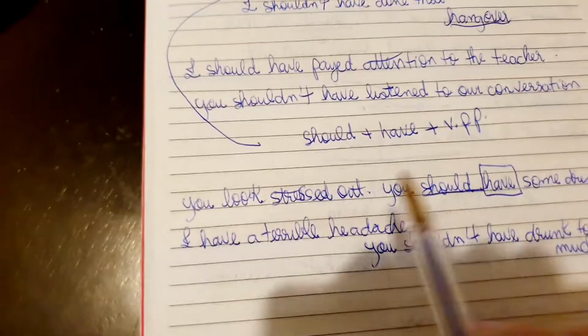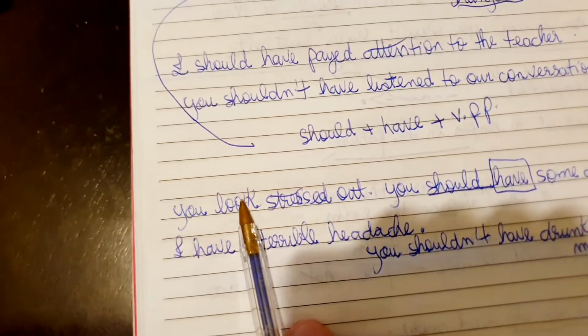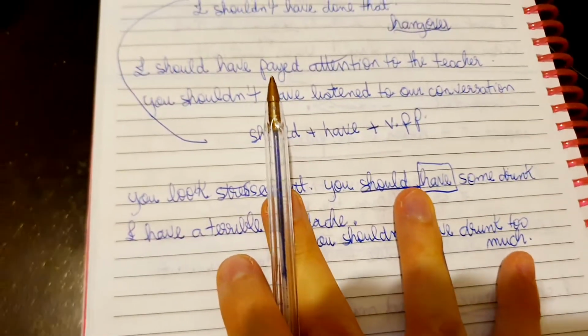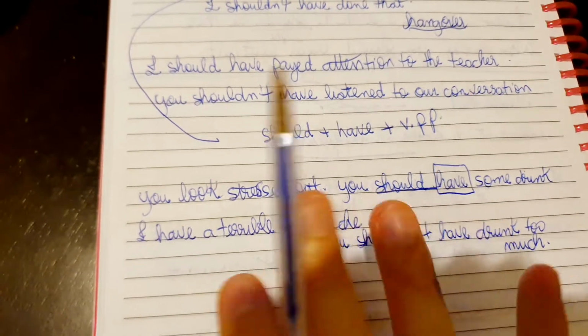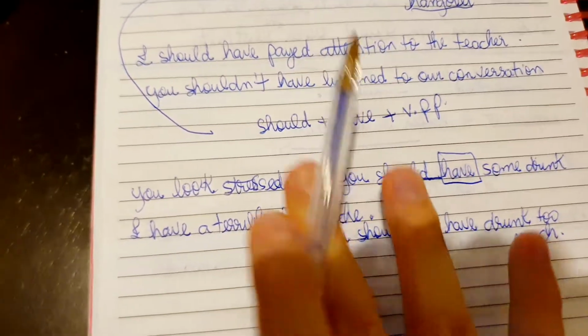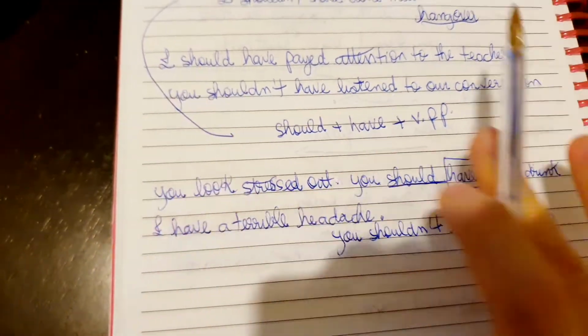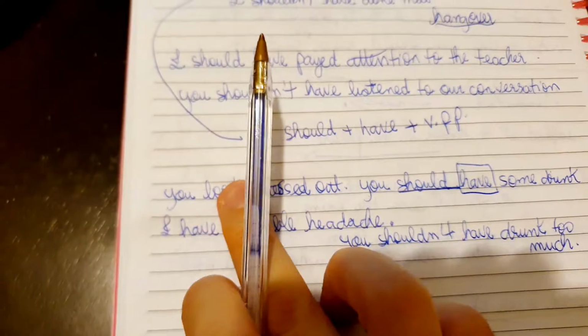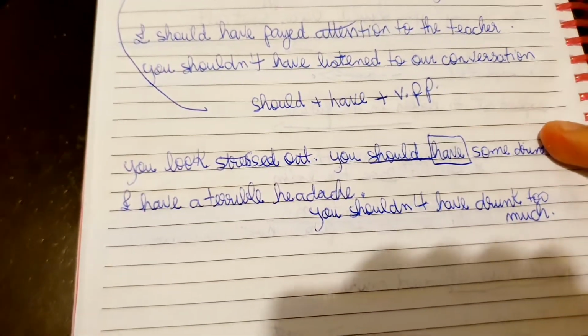Okay, so here, it has no relation to something that is going to happen. It has no relation with cause and consequence. No. You see a fact and you give a piece of advice based on this fact. I'm stressed out, then I should have some drink.